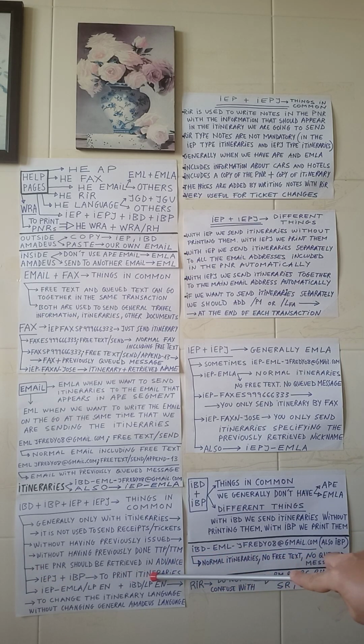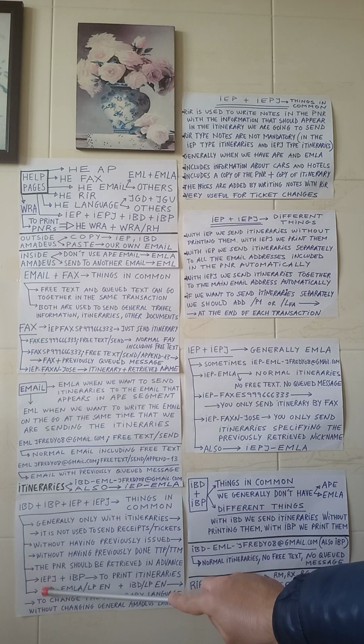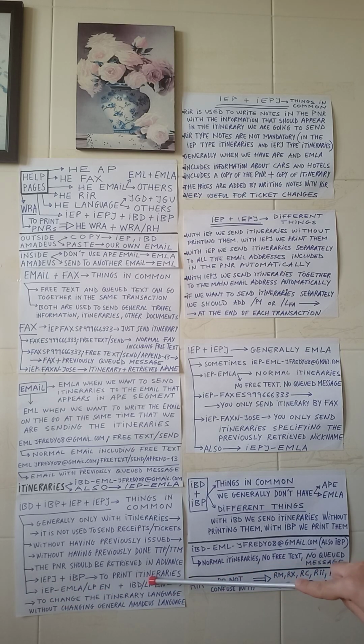Here, to print itineraries. Now I am going to explain something very important about languages in the final part of this page, okay? Here. Information that affects these four codes when we want to change the language of the itineraries that will be sent.